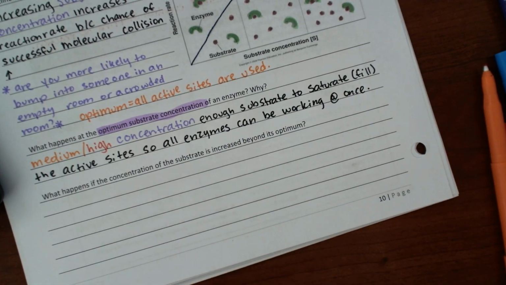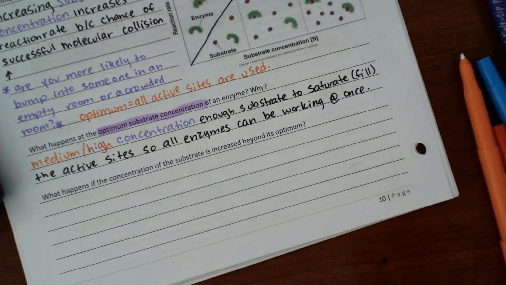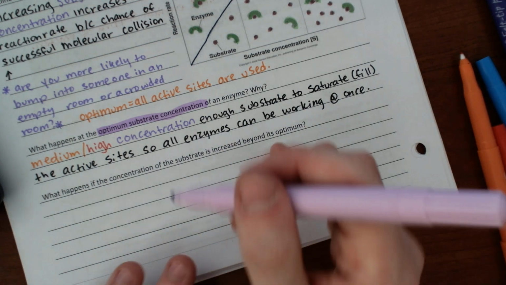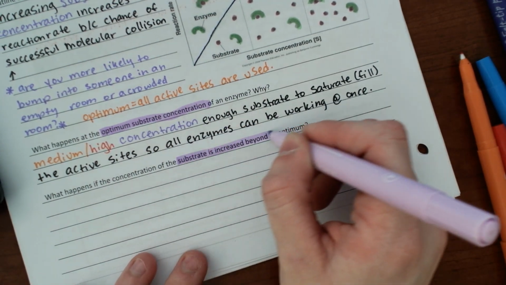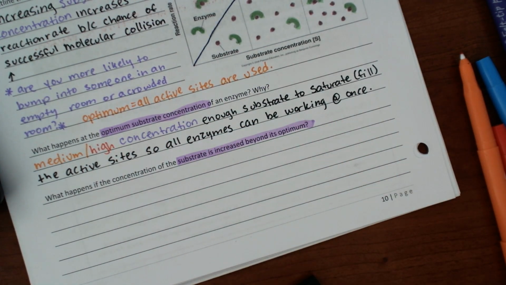And so what happens if the concentration increases beyond its optimum point? Really nothing.